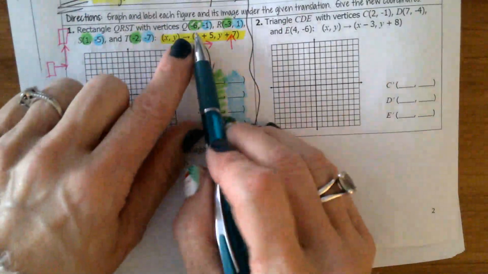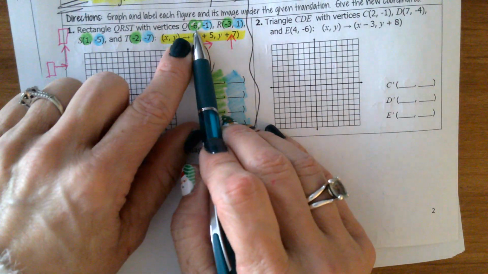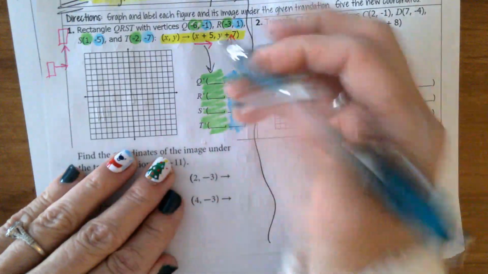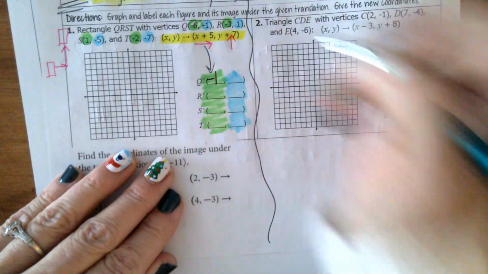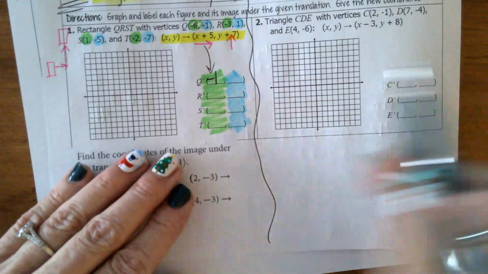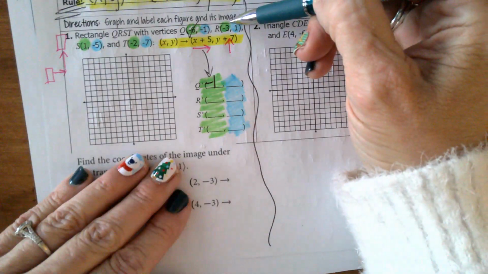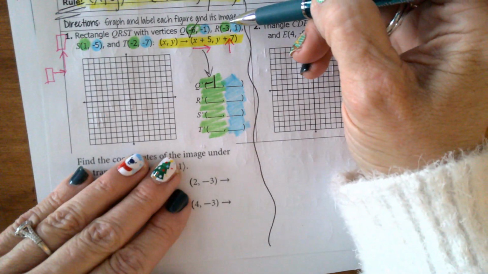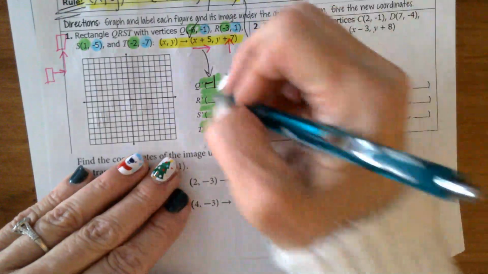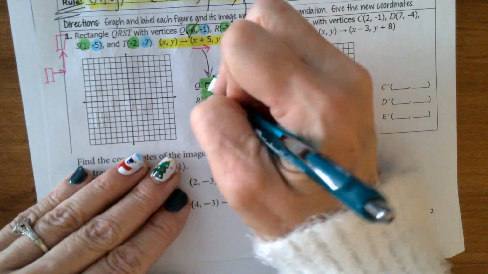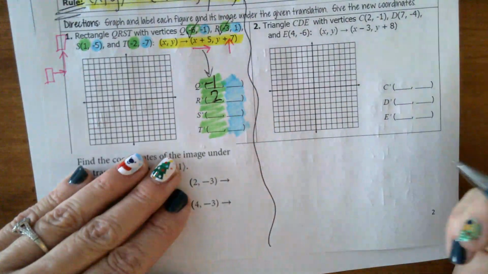For instance, this says -6. What is -6 plus 5? It is -1. So that's this one. Here's a -3. -3 plus 5 is 2. So that's that one.